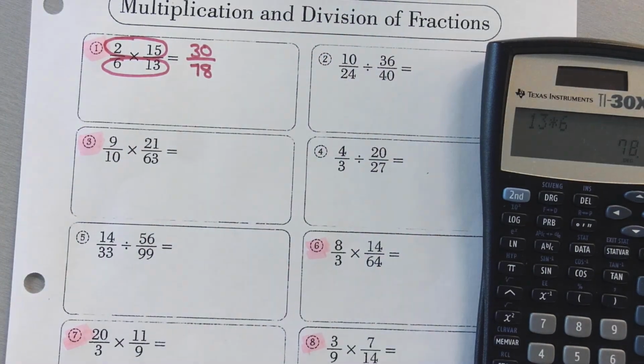Now, let's think back to what we did the other day. So we've got this answer. It has to be reduced. Do you think that's reduced? No. And my first clue that it's not reduced is the fact that both numbers are even. So if both numbers are even, I know it needs to be reduced.